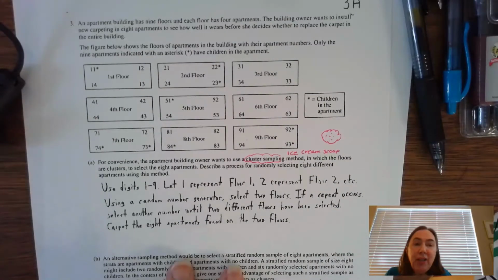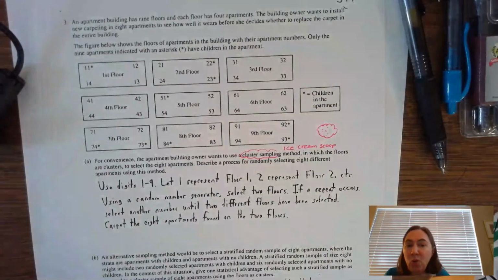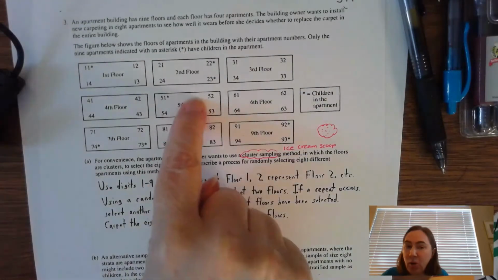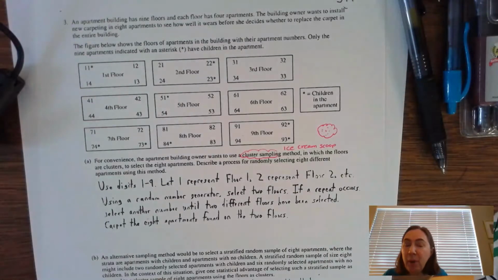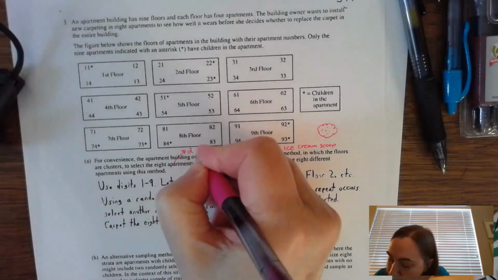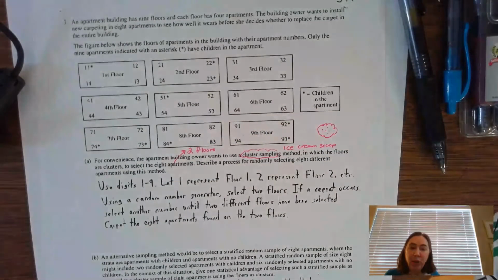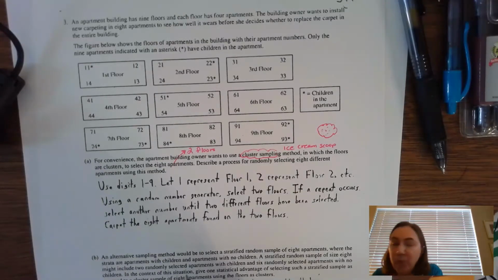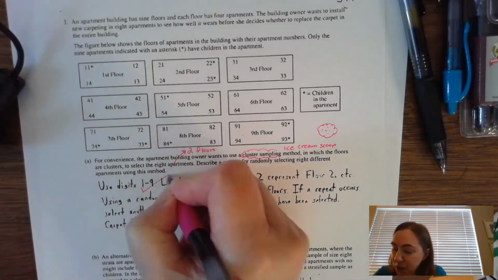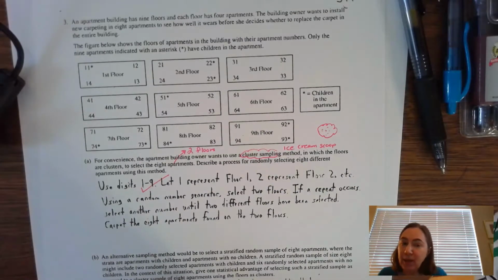So in this particular case, each floor can be its own cluster. All right, so if you pick a floor, you're scooping up every apartment that's there. So really what we want to do to be able to get 8 apartments, that corresponds to picking 2 floors. And that's sort of the way that they want you to go about doing this particular problem. So first step, label each floor with the numbers from 1 through 9, check, or say each floor is going to be represented by a number from 1 through 9.